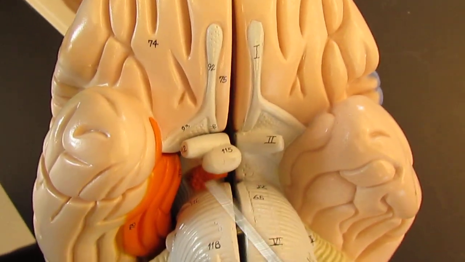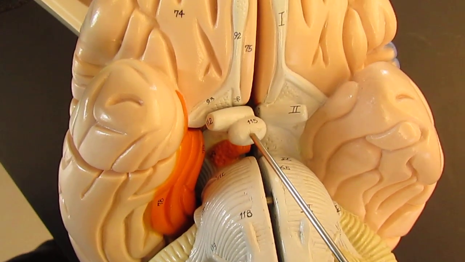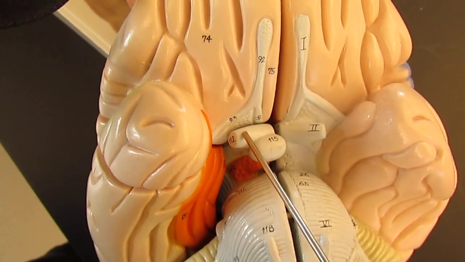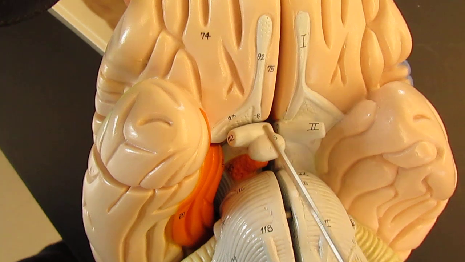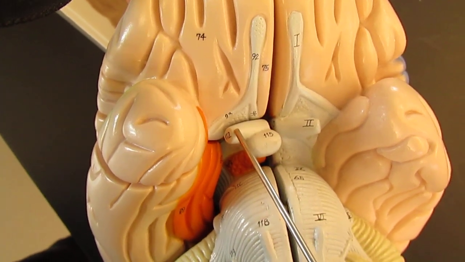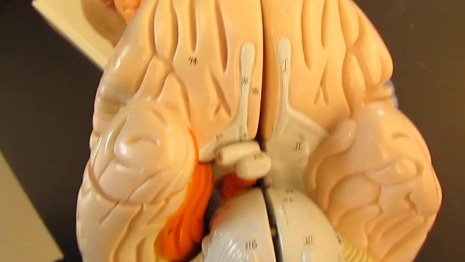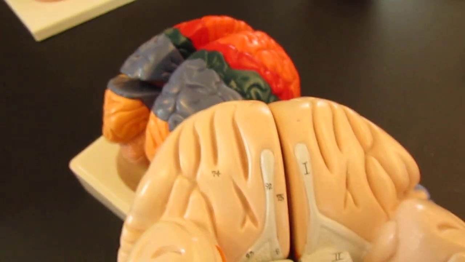Moving on up, this is the pituitary gland. Both of these here are part of the optic nerve. This is the left optic nerve, this is the right optic nerve, and they collectively form an X called the optic chiasm.